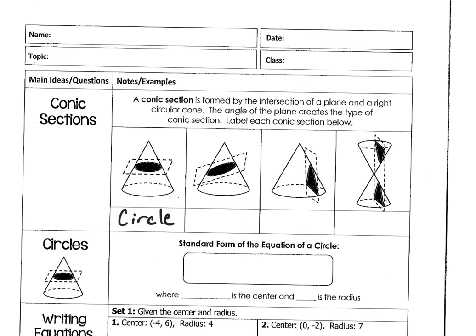If I were to slice diagonally through that cone, then it's going to make what we call an ellipse. An ellipse is really just like an elongated circle. A lot of people call it an oval, but ellipse would be the mathematical term that we're going to use.